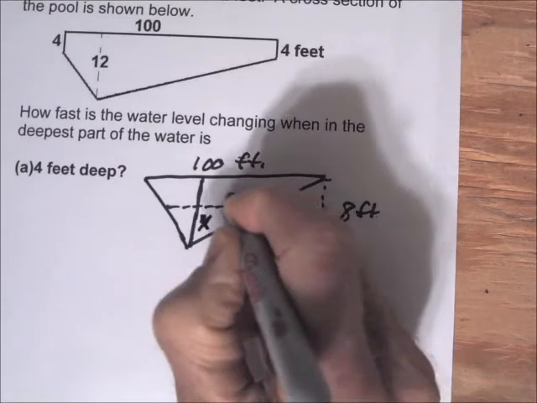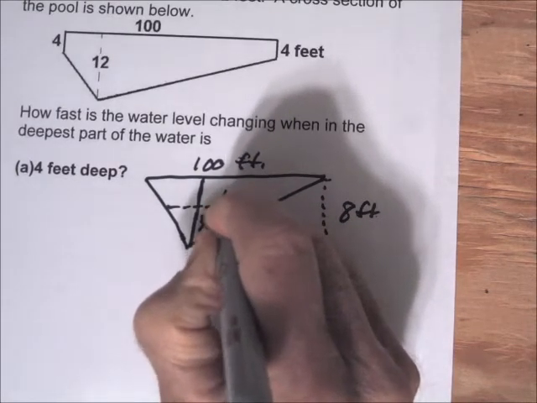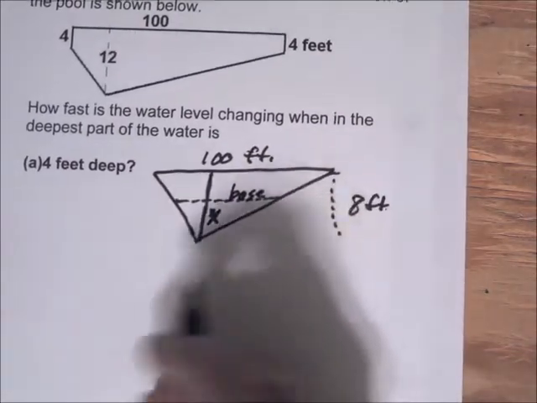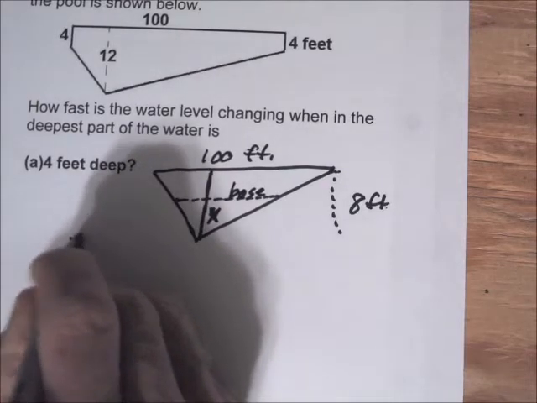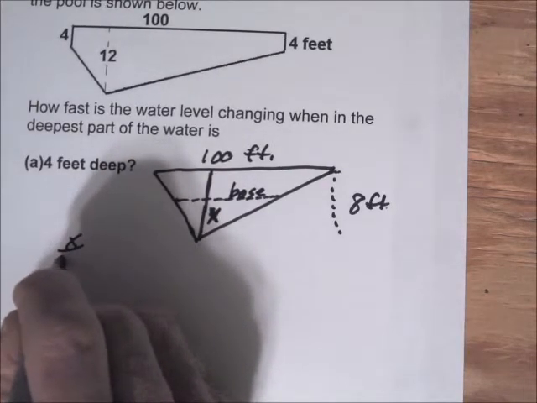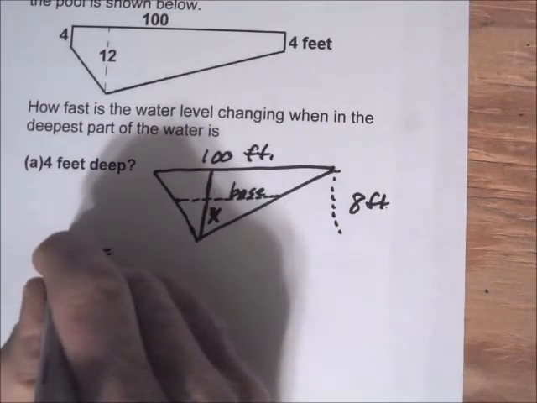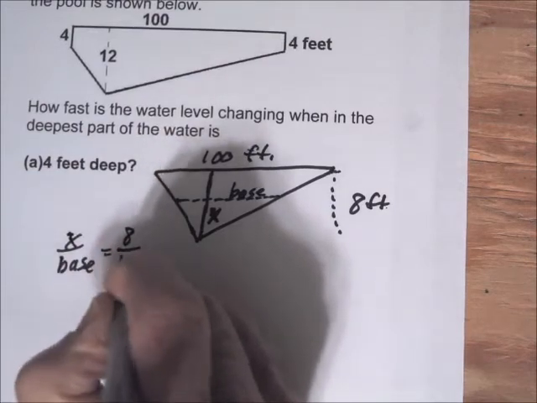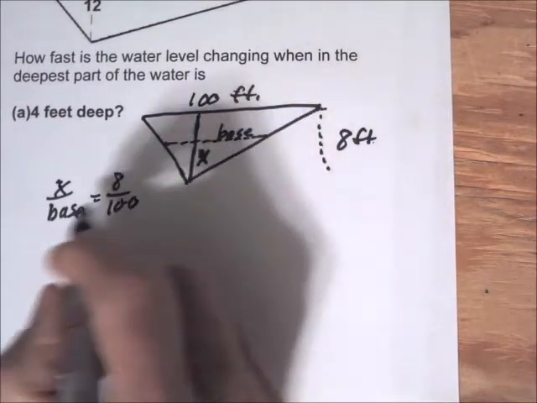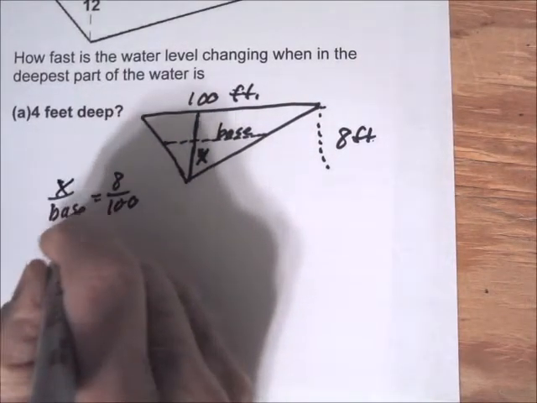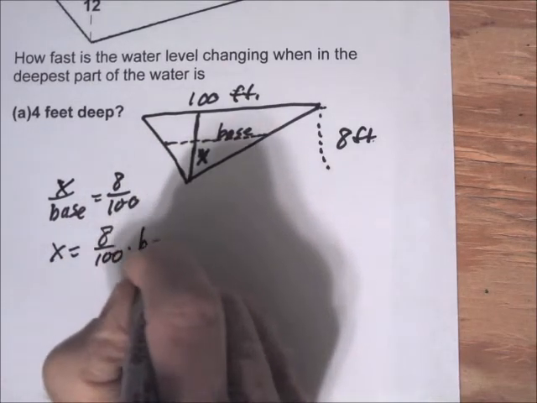So x over, let's call this the base. x over the base is going to be equal to 8 over 100. They have to be in the same proportions. So if we solve for x, x is equal to 8 over 100 times the base.